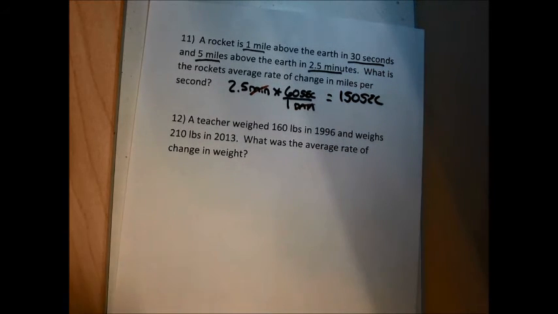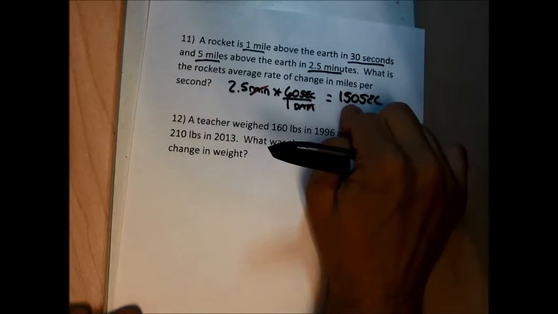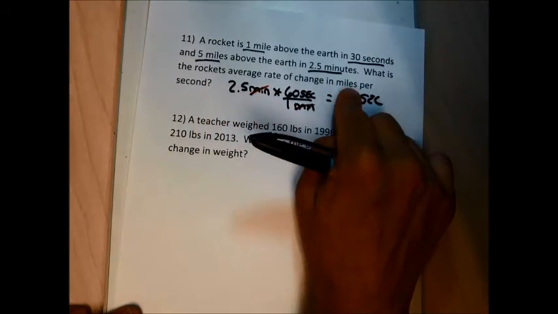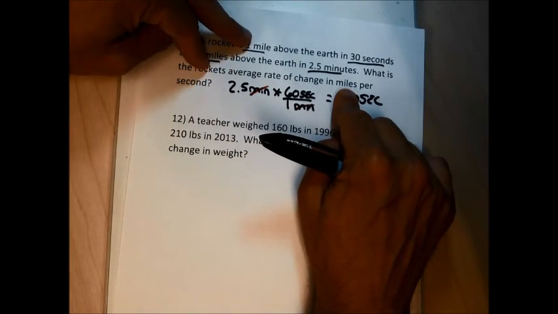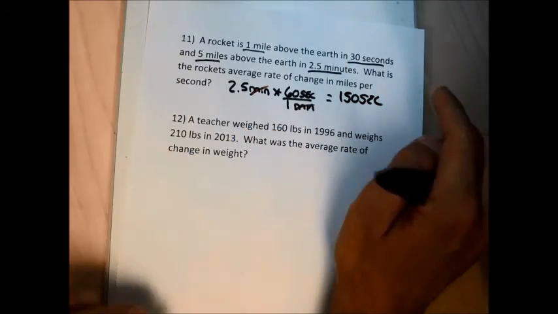So when you go to do problem 11, the times have to be 30 seconds and 150 seconds. The distances are okay because I'm asking what's my average rate of change in miles per second. The distances have to be in miles, which they were. The times have to be in seconds, which one of them was and the other wasn't.